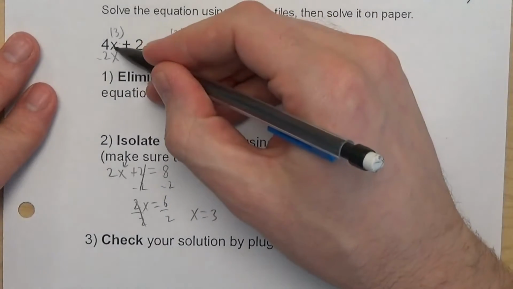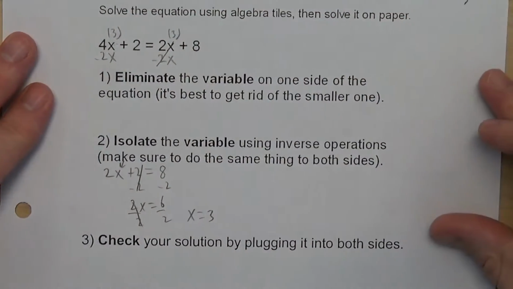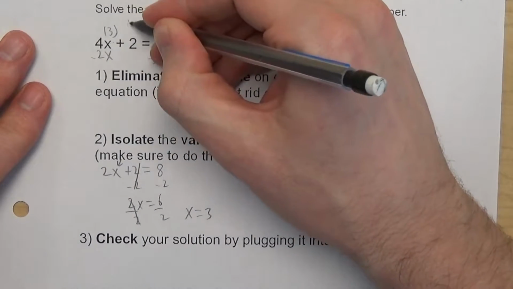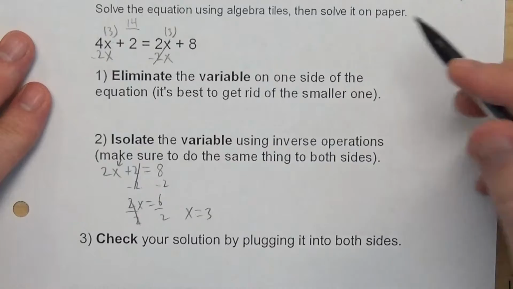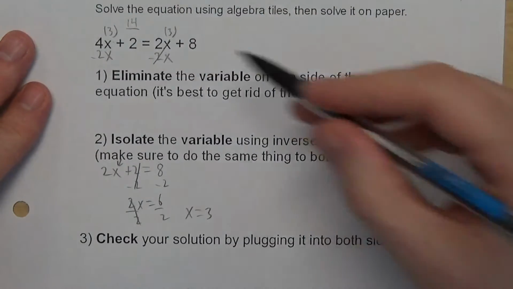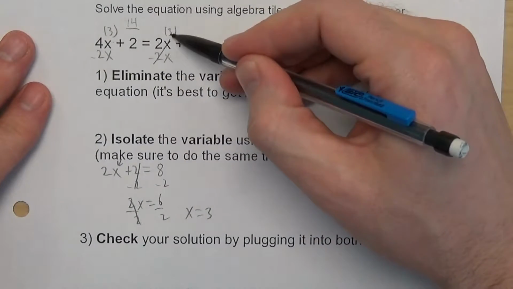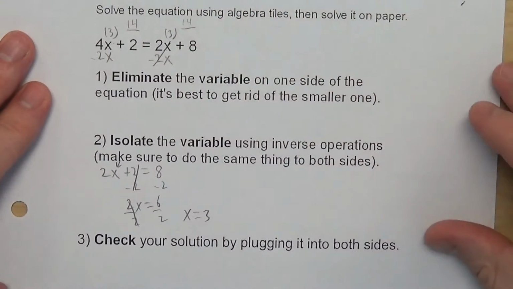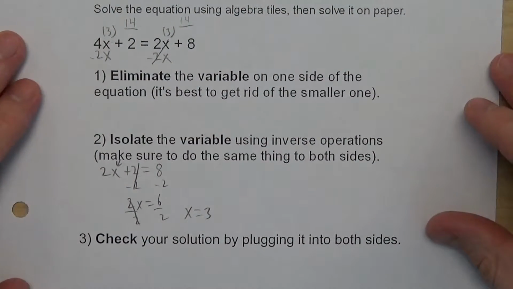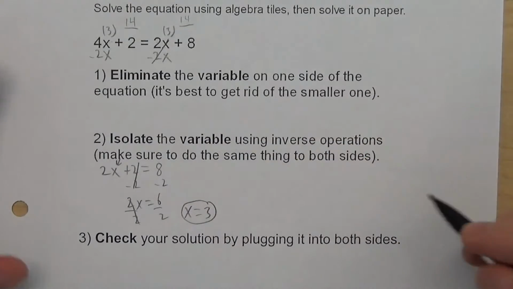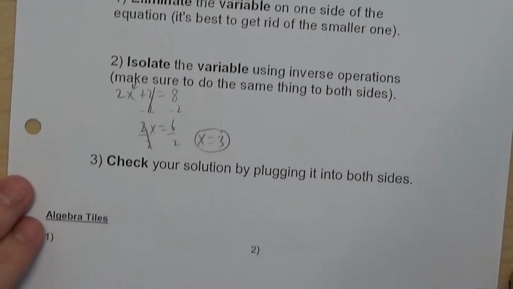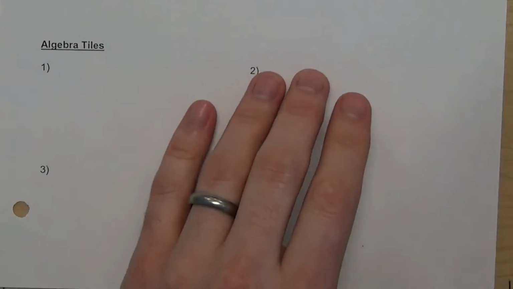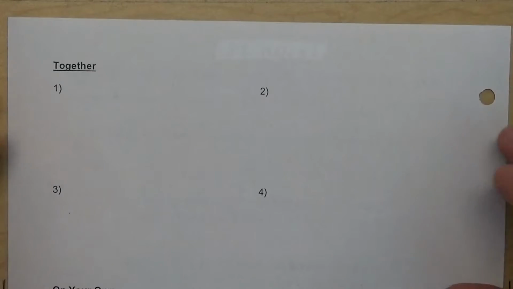So this is 4 times x, but since x is 3, that'll be 4 times 3, which is 12, and 12 plus 2 is 14. I like to go ahead and write the number above it so I know what this side is. 2 times 3 is 6, and 6 plus 8 is also 14. So those two sides do come out to be equal. So we know that our answer of x equals 3 is correct. We're going to be working with some algebra tiles in class, so we're going to skip this section for now. Let's flip over to the back side and do the together problems here.